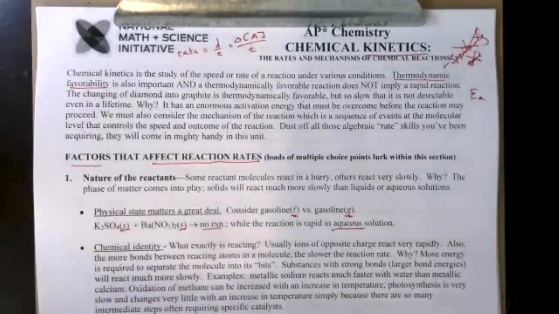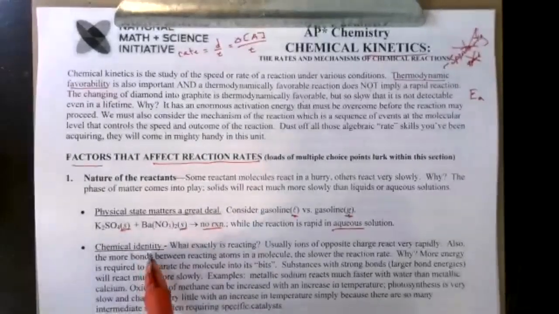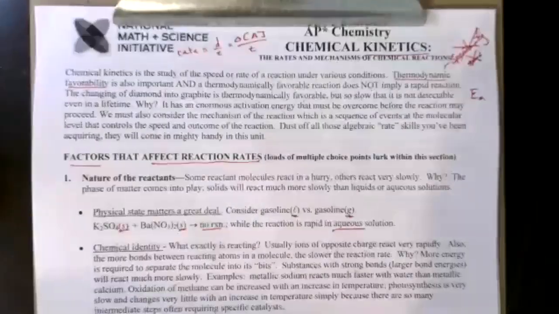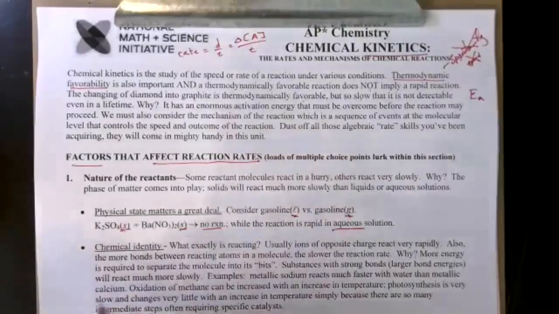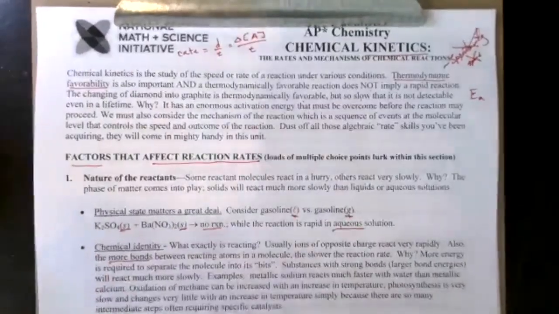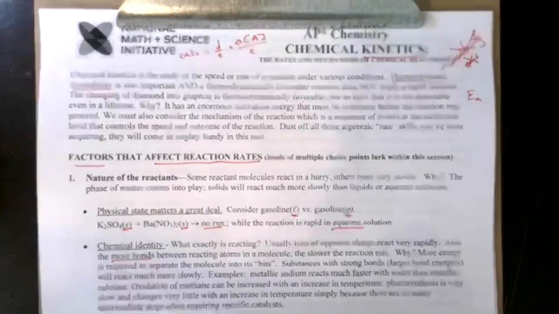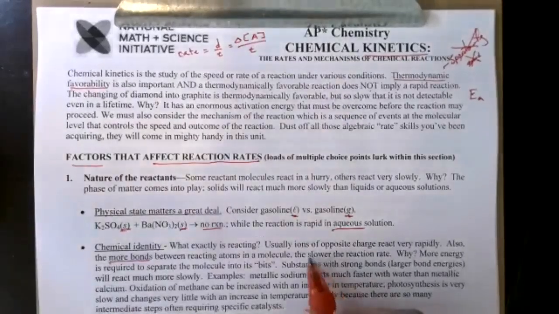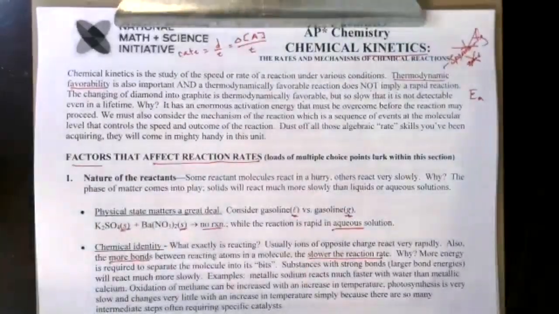Another idea is their chemical identity. So what is going on within that molecule itself? What about the bonds? For example, if it has more bonds, that means that molecule is held together tighter, and therefore it's going to have a slower reaction rate. So a double bond between two atoms is going to be harder to break than a single bond. Triple bonds could be even harder to break.